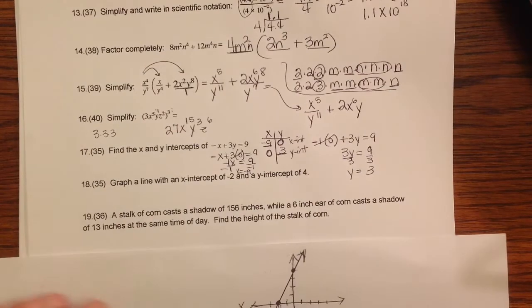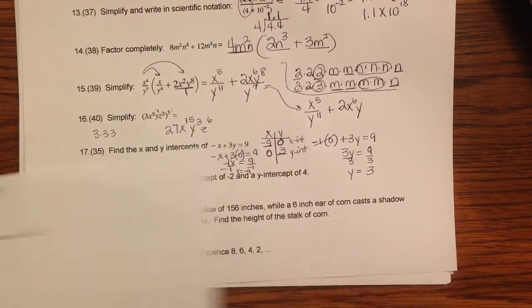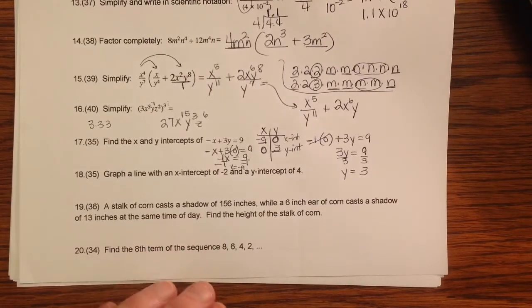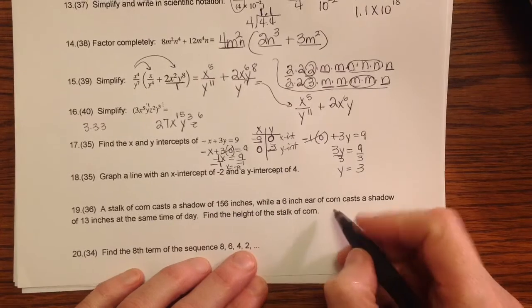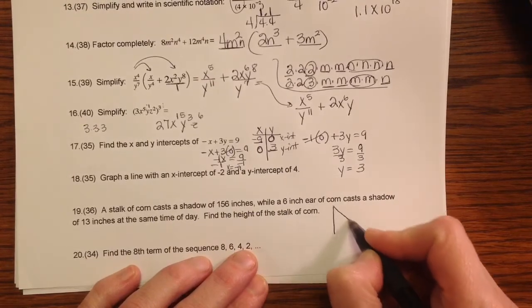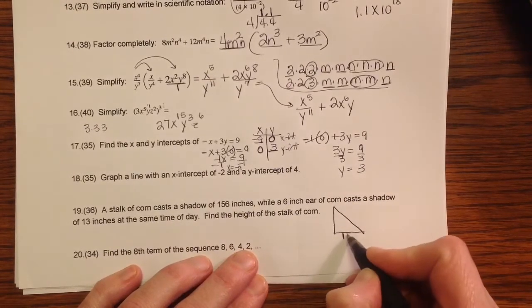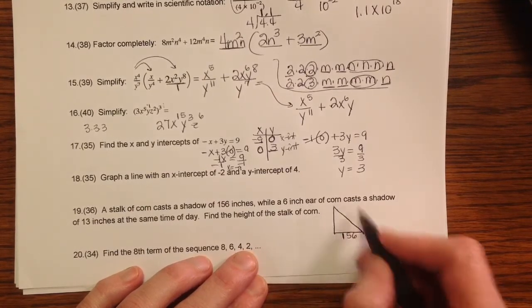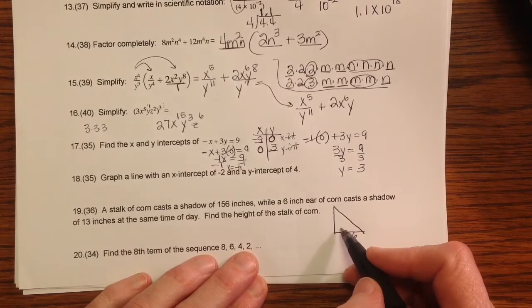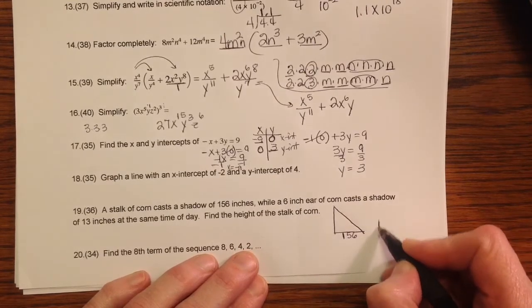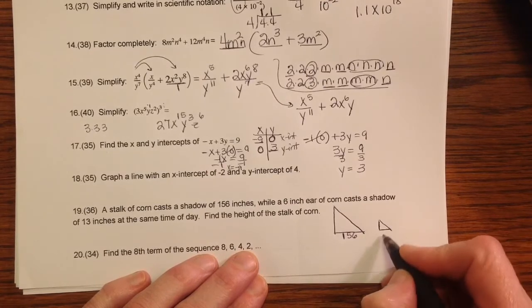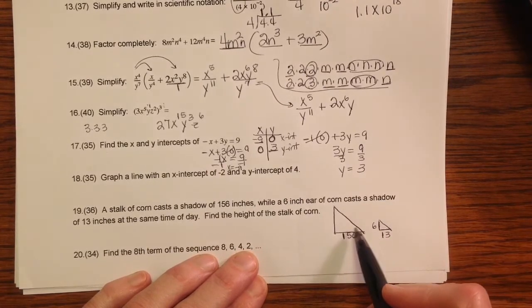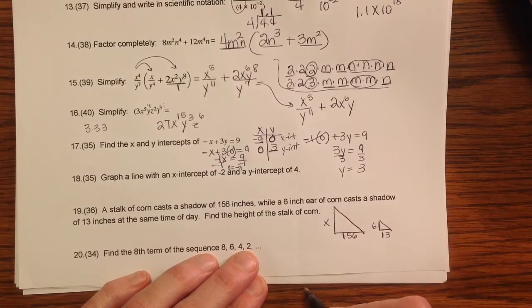Number 19, I think I'm going to keep this piece of paper here. Well, I might have room for it. A stalk of corn casts a shadow of 156 inches. So we've got a taller stalk of corn, and it's shadowed down here on the ground, and I'm not going to put units just for the sake of not having a lot of room. And a little 6-inch ear of corn has a shadow of 13 inches. And this has to be at the same time of day. And it says, what's the height of the corn?